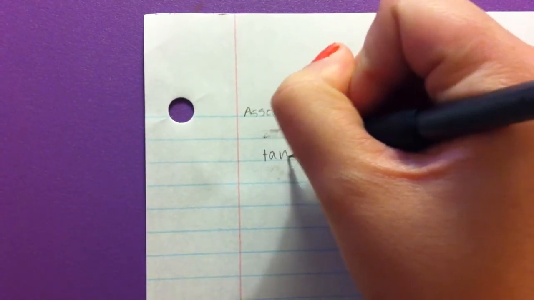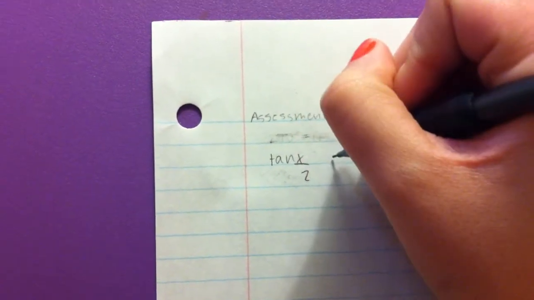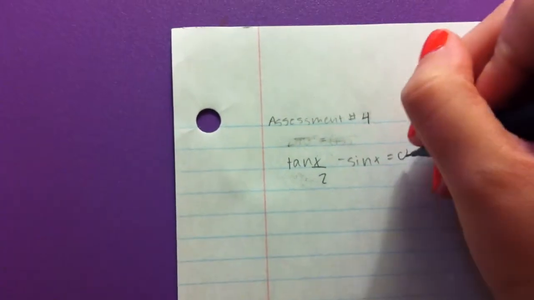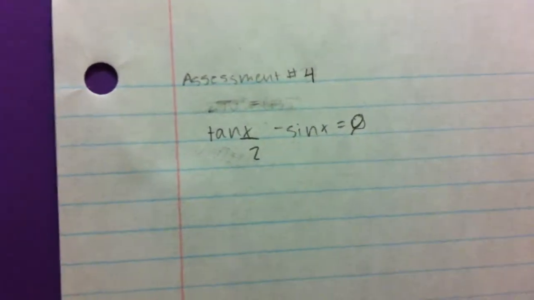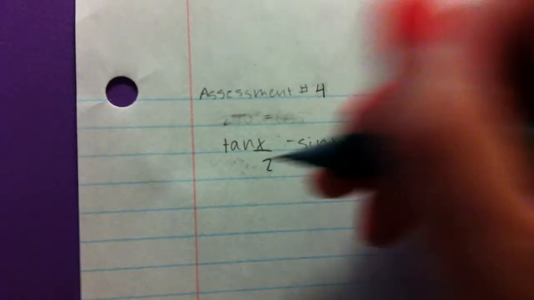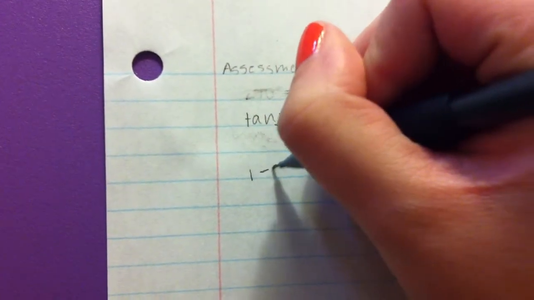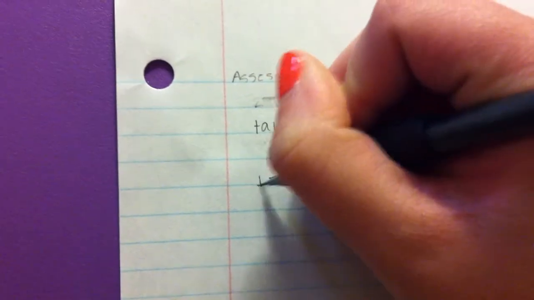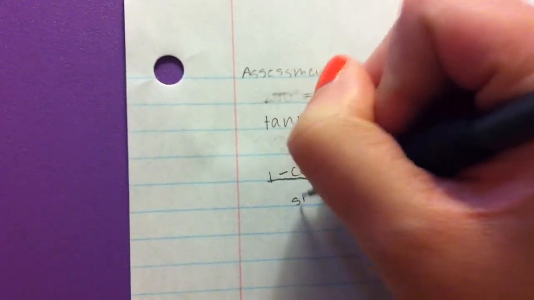So this is PQ7 number 5, and the problem says tangent x over 2 minus sine x equals 0. So the first thing that I'm going to do is, tangent x over 2 is the half angle. So the half angle formula for tangent is (1 minus cosine x) over sine x.